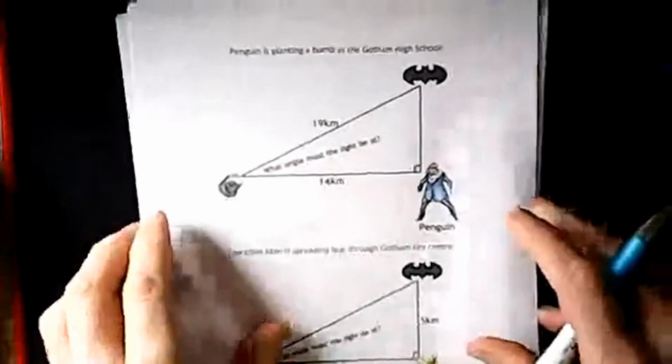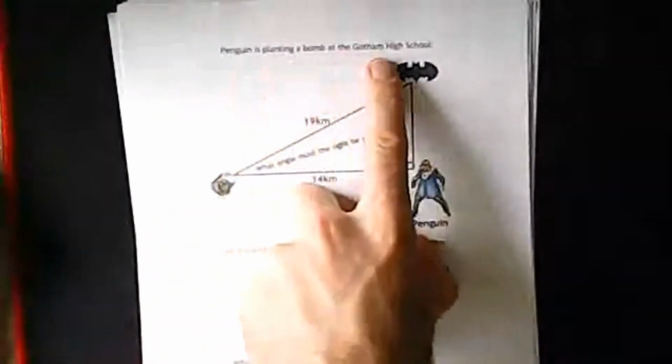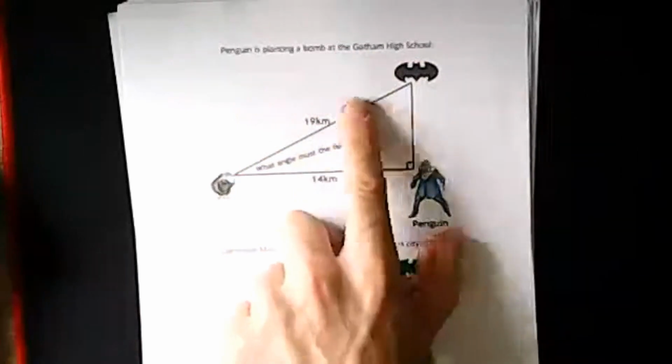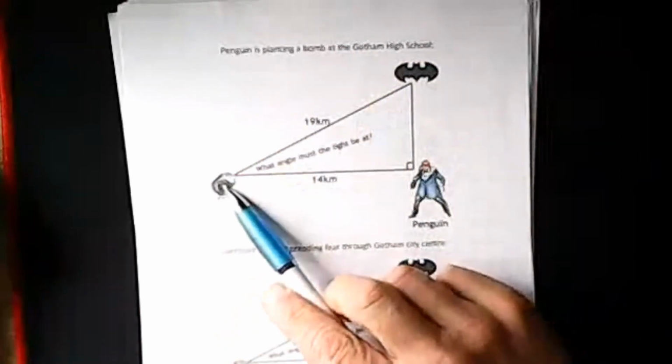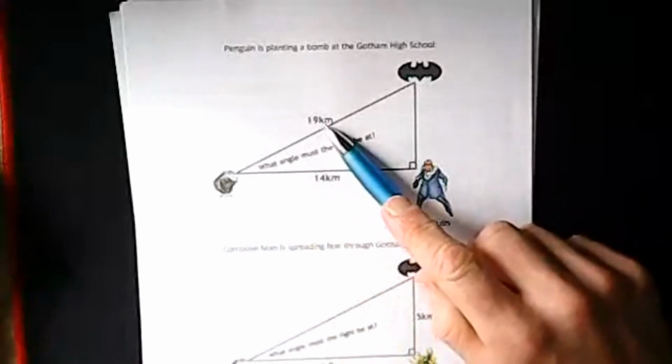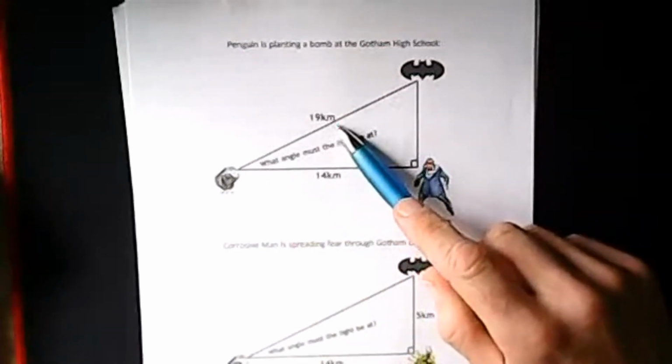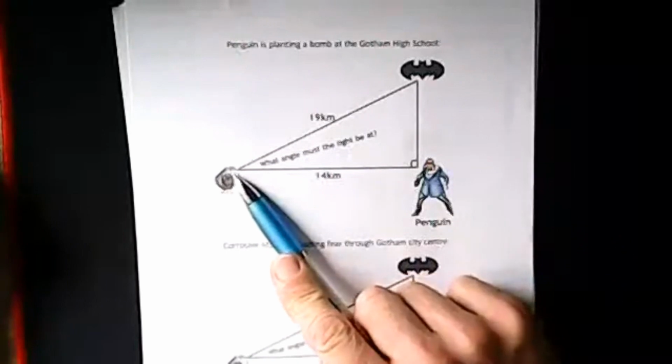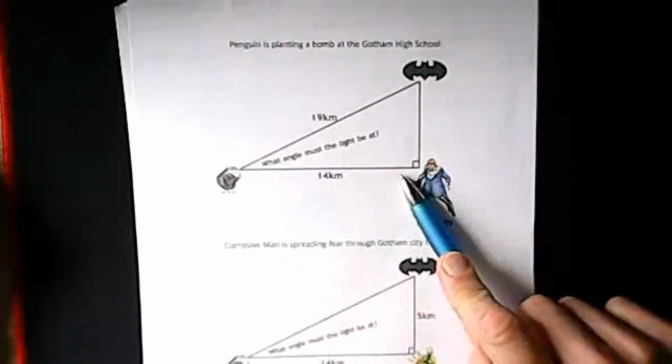Okay, so let's have a look at our question of the day. Alright, if I can find it. Oh, there's the answers. Better not look at that. Here we go. So the question of the day, over to Batman again. So Penguin is planting a bomb at the Gotham High School. So we've got the distance here from the light to his bat sign being 19 kilometers, and then you've got the distance directly to Penguin.